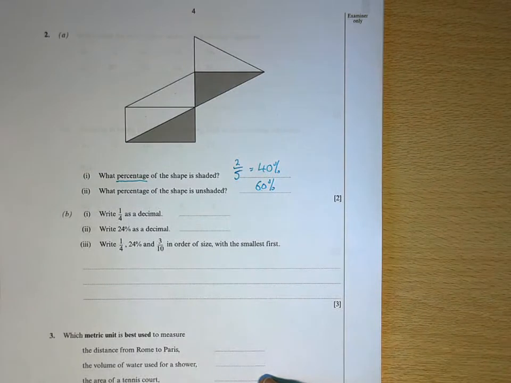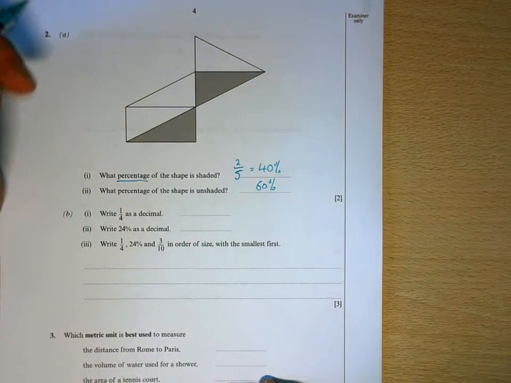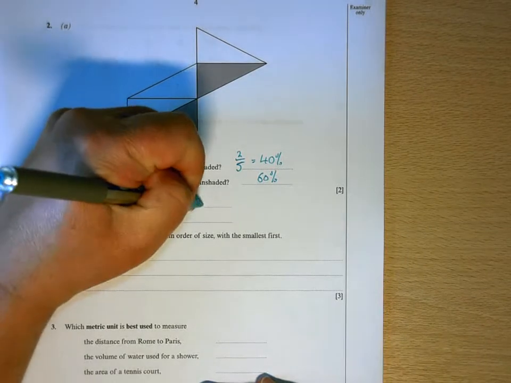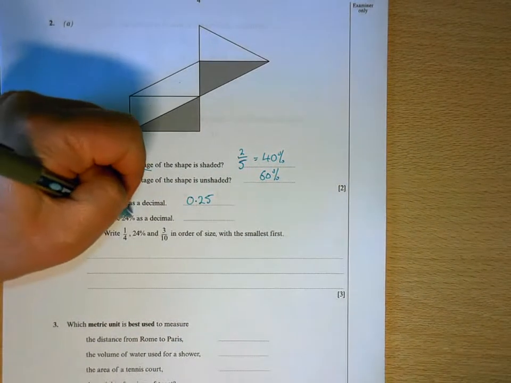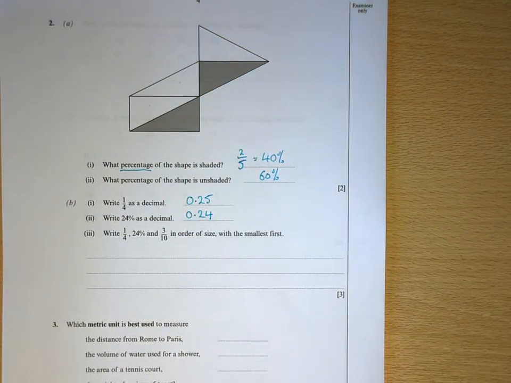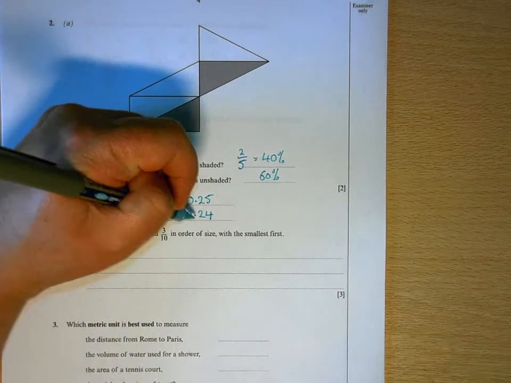Right, 1/4 as a decimal. Well, the way that you do that is think of 100, divide 100 by 4 and you get 25. So 25 as a decimal, you would then write it as 0.25. 24%, right, percent as if it was pence written in pounds. So 24 pence, if you're writing in pounds, would be 0.24.